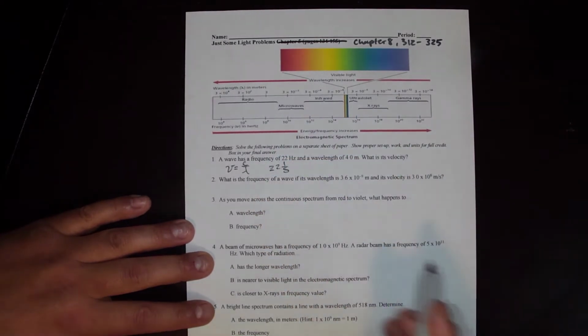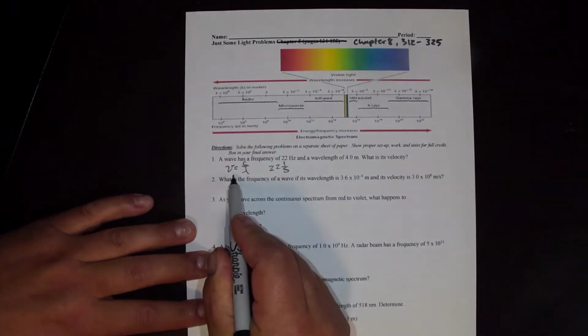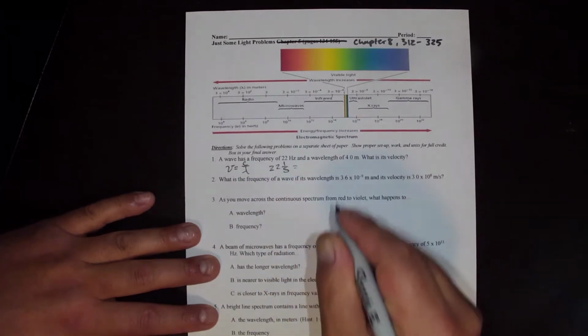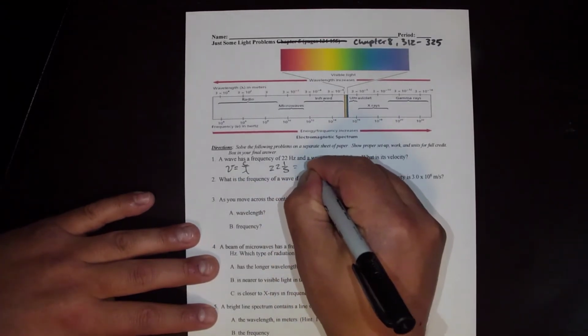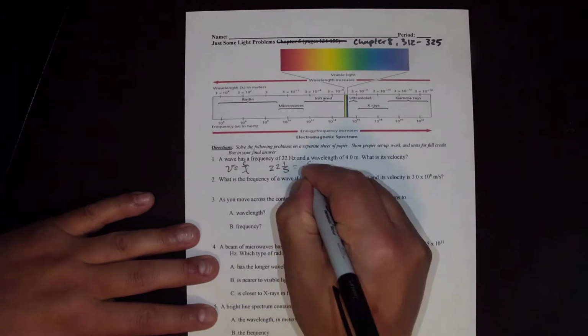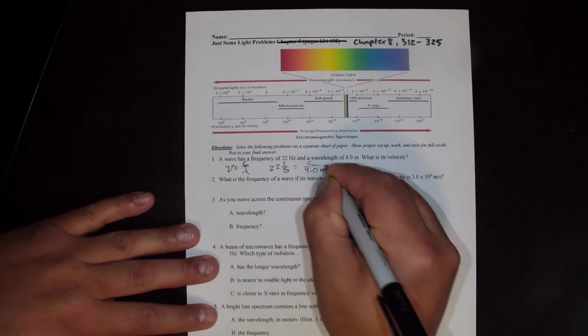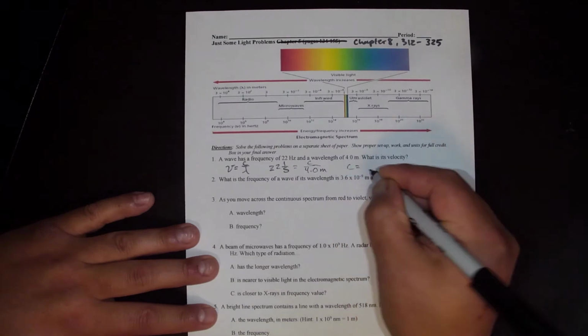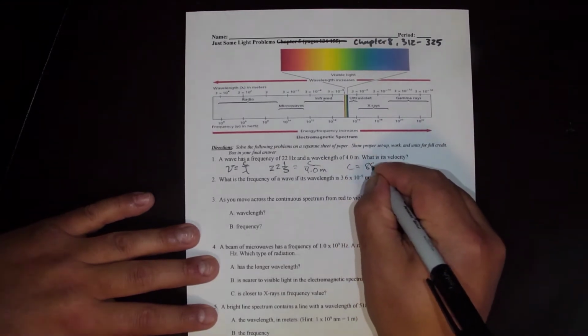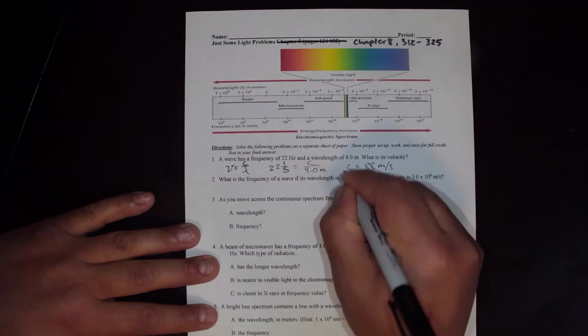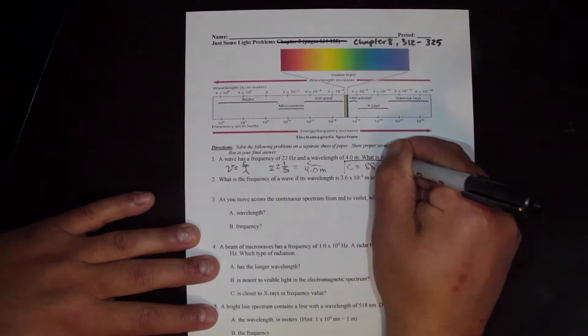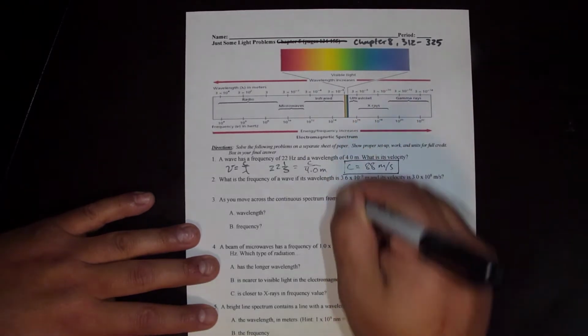Nothing wrong with that. 22 over 1/2 equals, and you're really trying to find what C is, and then the wavelength is 4.0 meters. Solve for this, and C is going to equal, well, 88 meters per second. And then finally, box your answer.